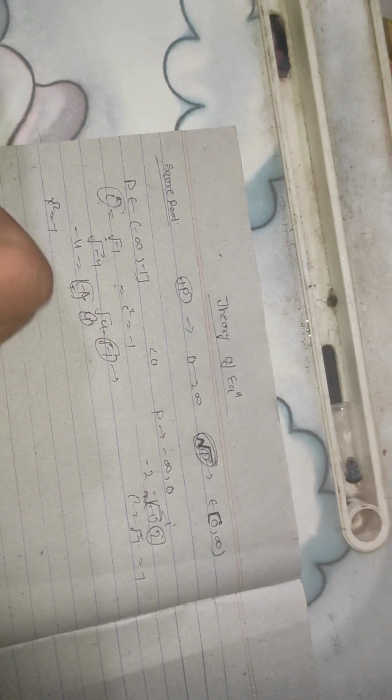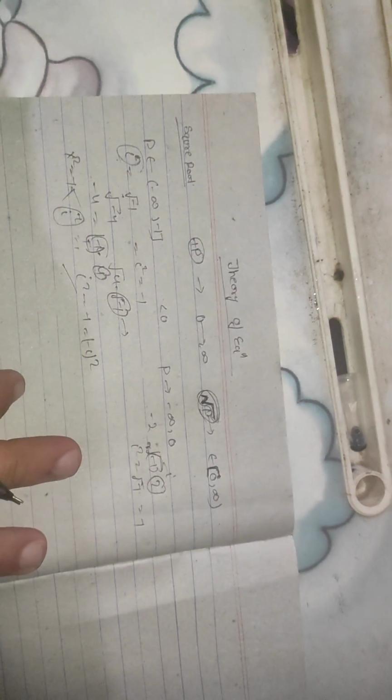For example, if we have x squared equal to minus 1, then the roots of this are iota and minus iota, because the square of both becomes minus 1.